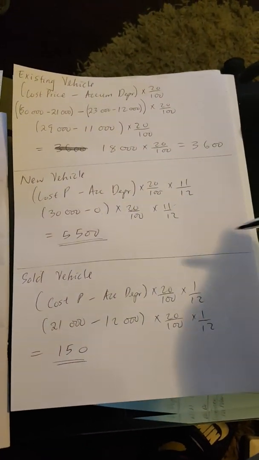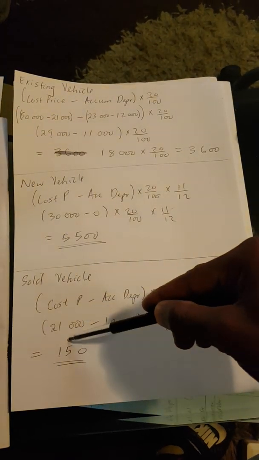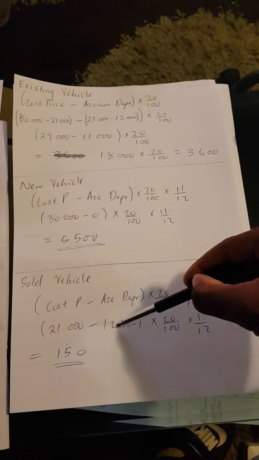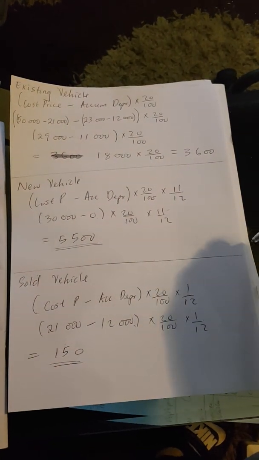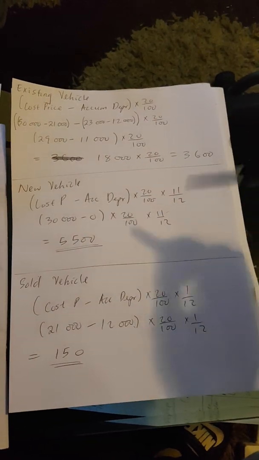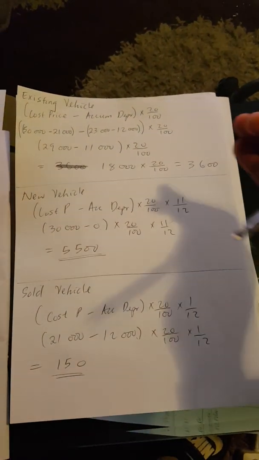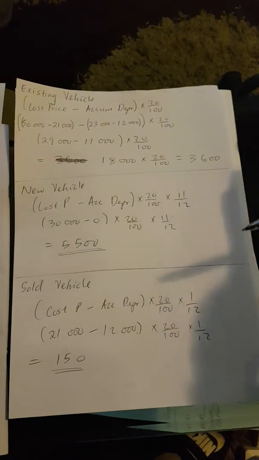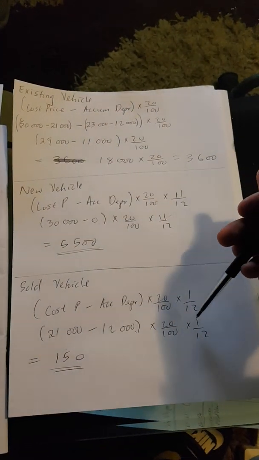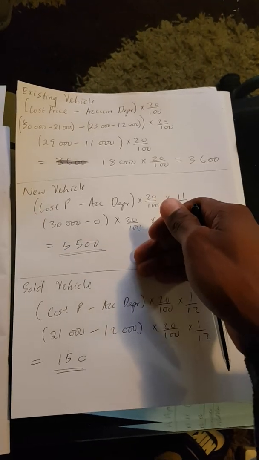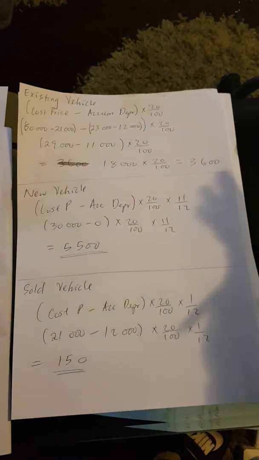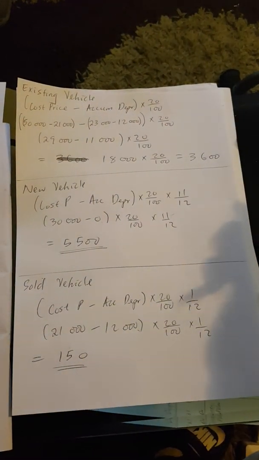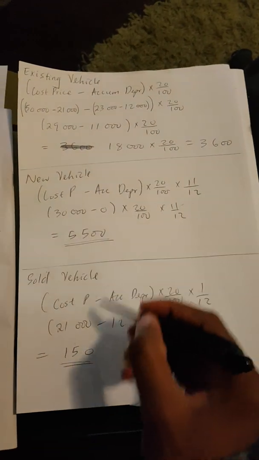What about the sold vehicle? The cost price for the sold vehicle is 21,000. At the beginning of the year, the accumulated depreciation for the sold vehicle was 12,000 times 20% times 1 month. The sold vehicle only lasted for a month in that financial year, so that's why it's 1 over 12, because we started the financial year on the 1st of August 2016, and the car was sold at the end of August 2016. Now you get 150.